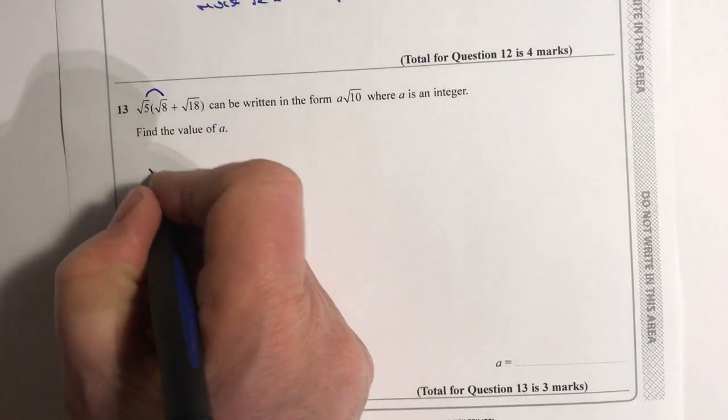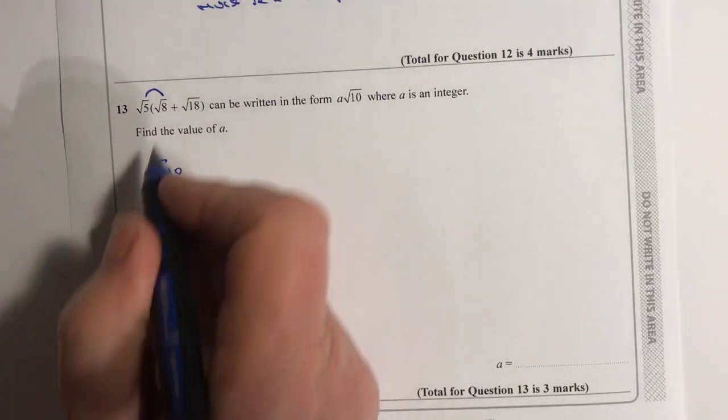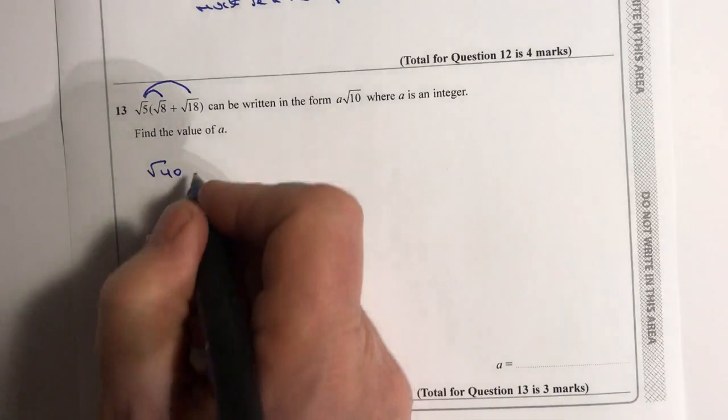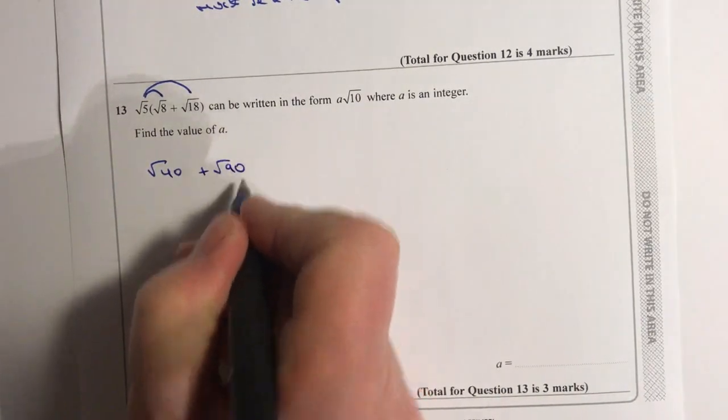All right, so as we did before, what we're going to do is multiply out each of these brackets. So I've got root 5 times root 8, which is the same as saying root 40. And then I've got root 5 times root 18, well that's going to be root 90.